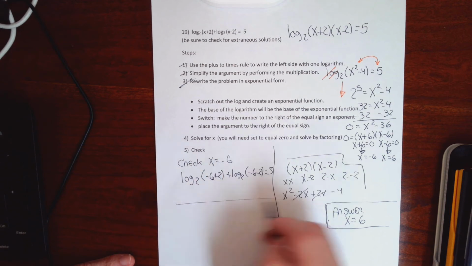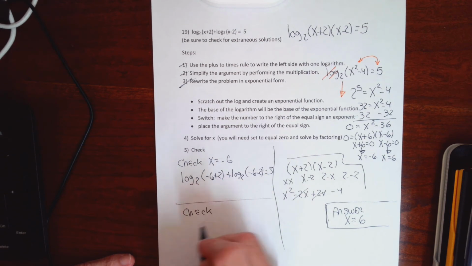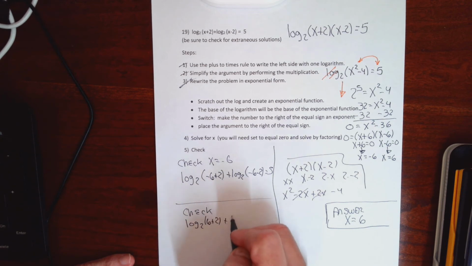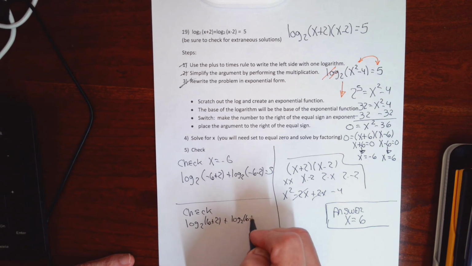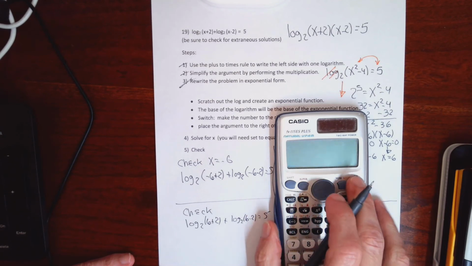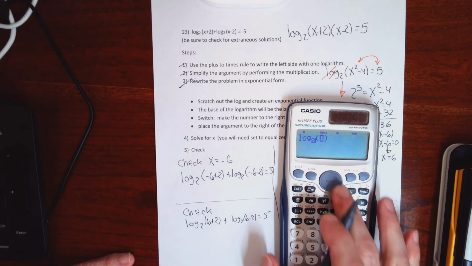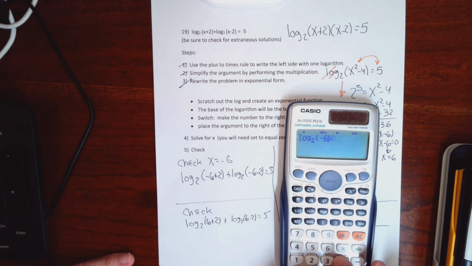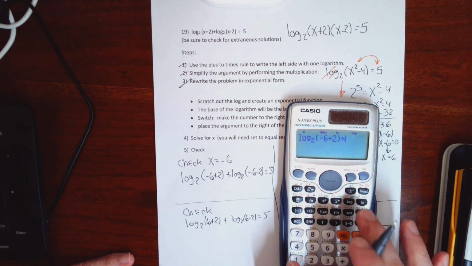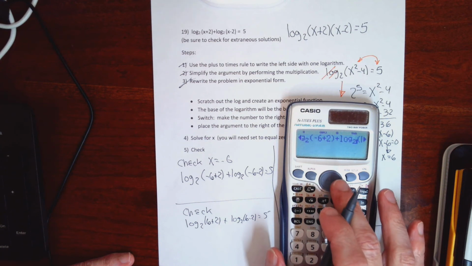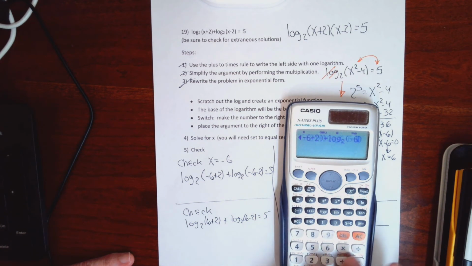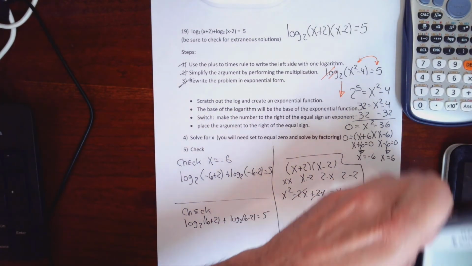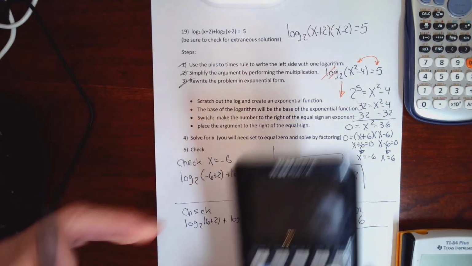And then I'll check 6, and this will work when I do the log base 2 of 6 plus 2 plus the log base 2 of 6 minus 2. That will equal 5. So again, hopefully you can check on your own technology, but for this calculator, the top one, log base 2 of negative 6 plus 2 plus the log base 2 of negative 6 minus 2, this calculator is just going to give me an error because it's a logarithm of a negative. On either one of these calculators, I'll get an i.